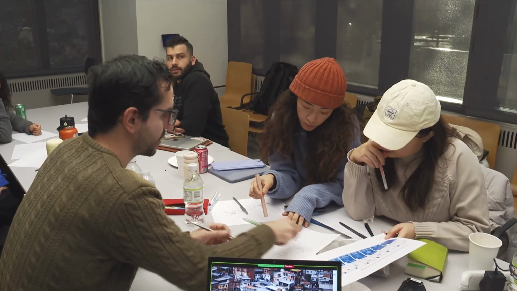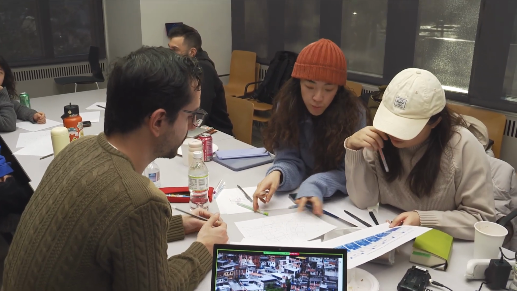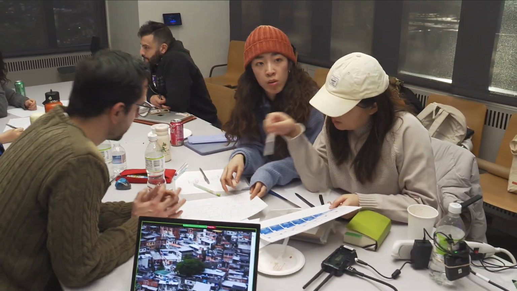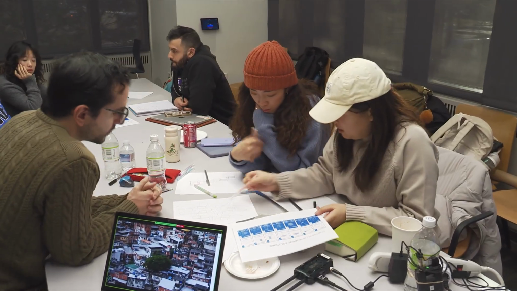I'm suddenly thinking, it's necessary to analyze each cluster. Maybe it's important to reduce the level. What do you guys think? I'm thinking we need to figure out priorities.